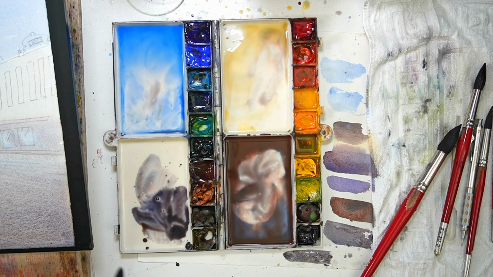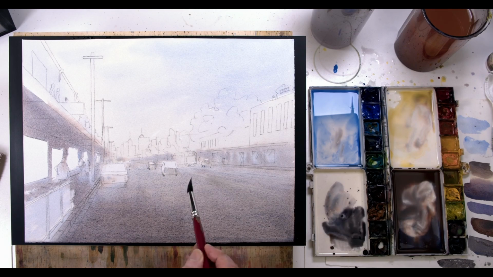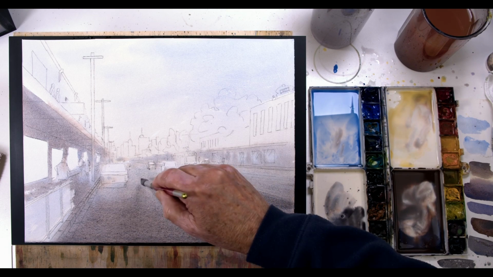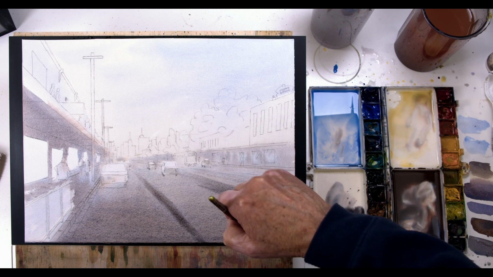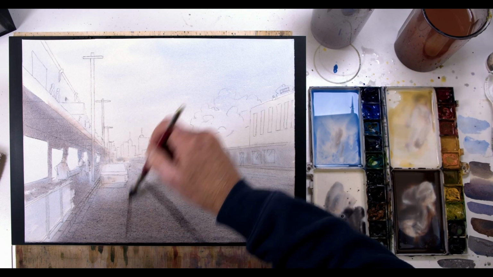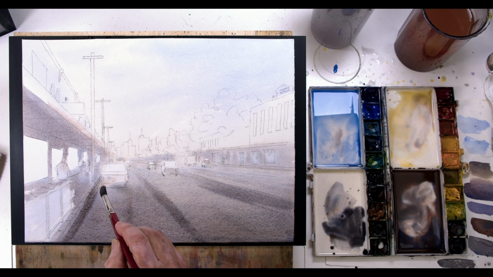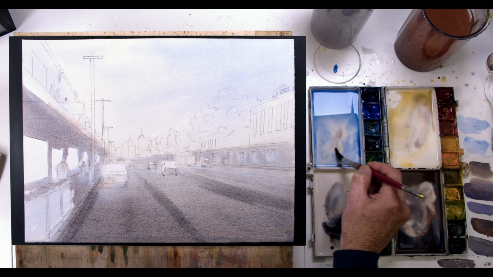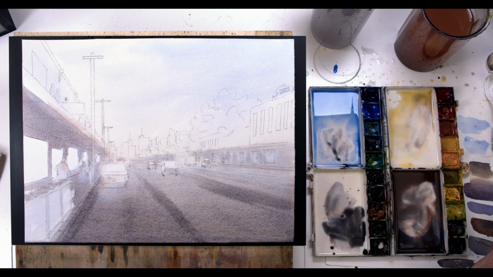So if you pick up this paint, put it into a dry part of your palette and add more paint to it, you have to increase its tone by doing that, because we're not adding any more water, we're just adding more paint. So let's throw in a few lines. Maybe dilute that a bit, but take most of the water out.